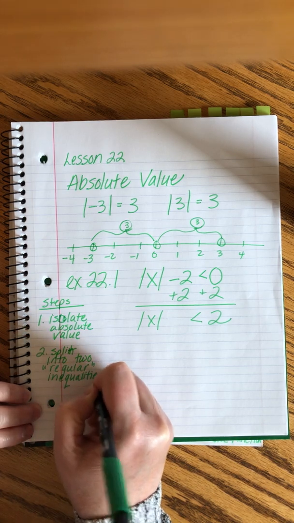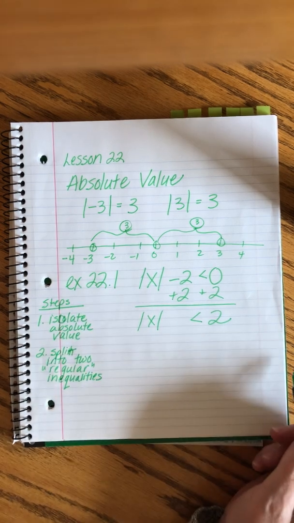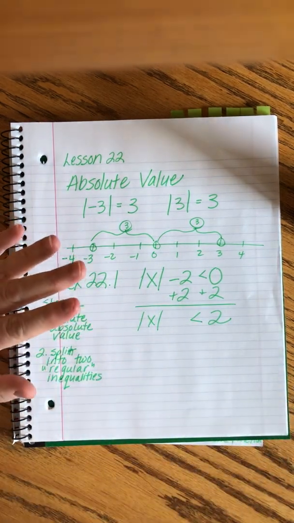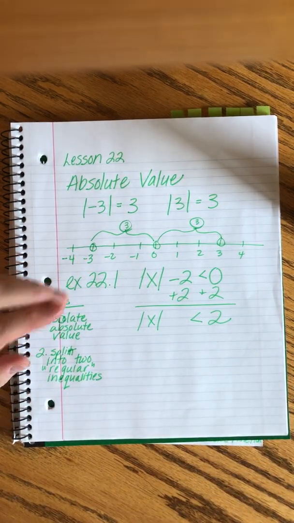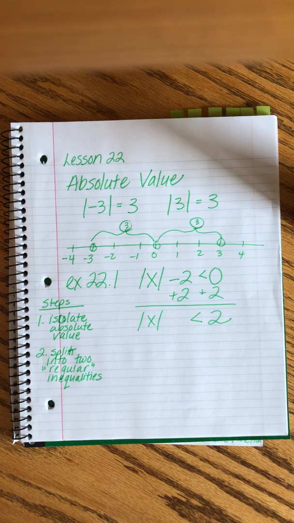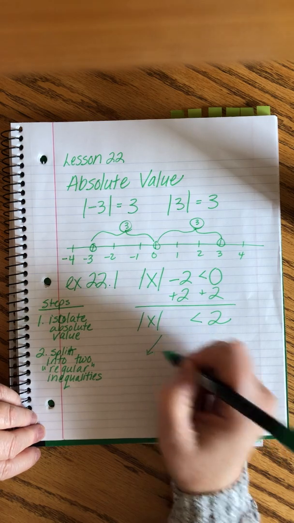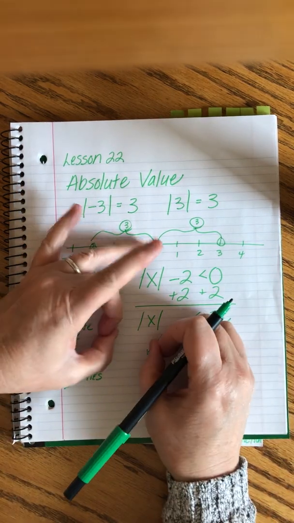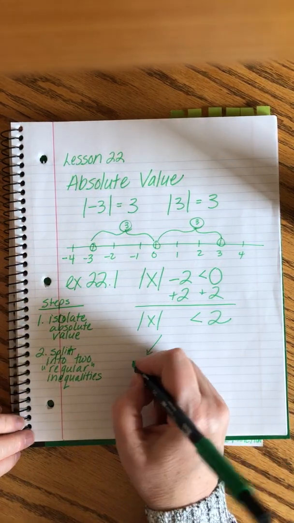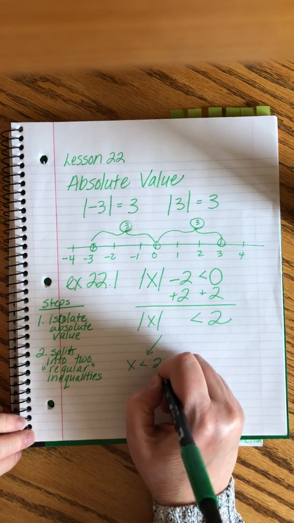The next step is to split this. What we want to do is get rid of this absolute value sign, and we want to split this into two, what I say, regular inequalities, meaning they won't have absolute values in them. So the first one is always the easy one. We just flick off the absolute value signs. X is less than 2.